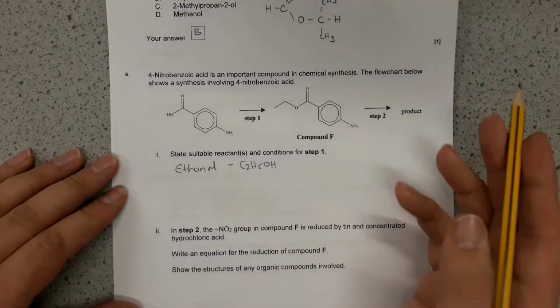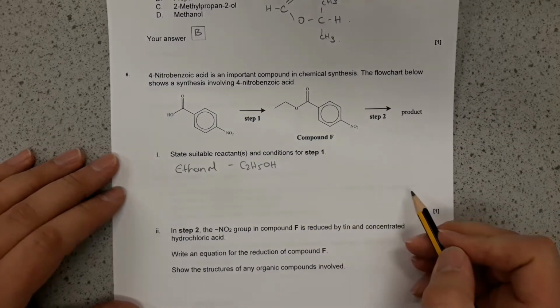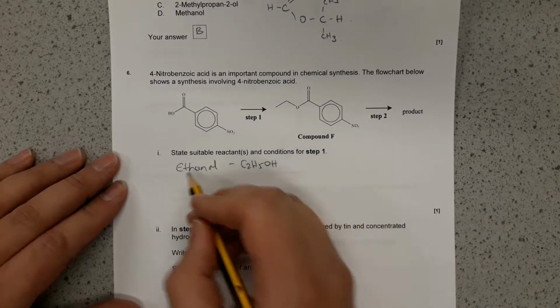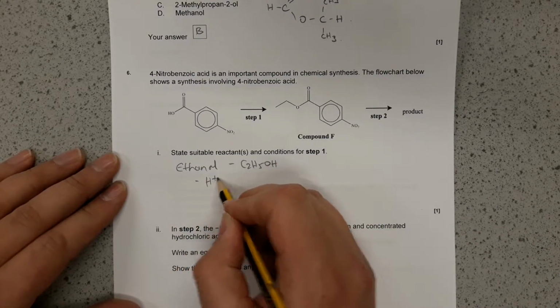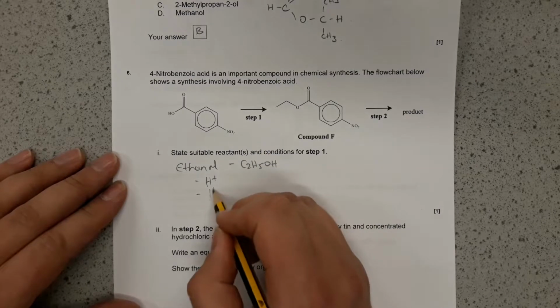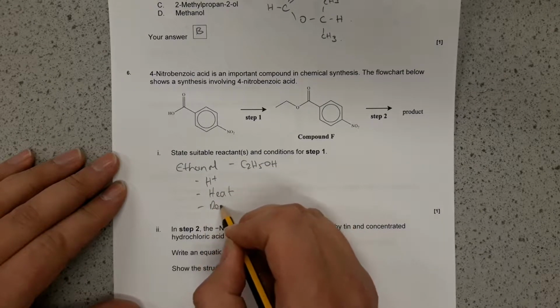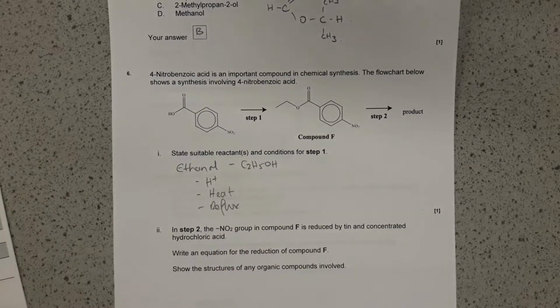Okay, and conditions for making an ester. Again, this is a repeat of a question we've had earlier on, just with a different alcohol. So conditions: I need an acid catalyst, I need heat, and I need reflux.